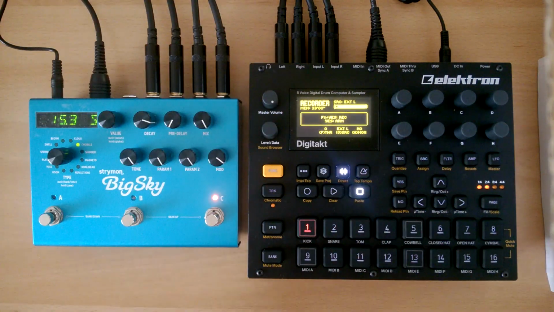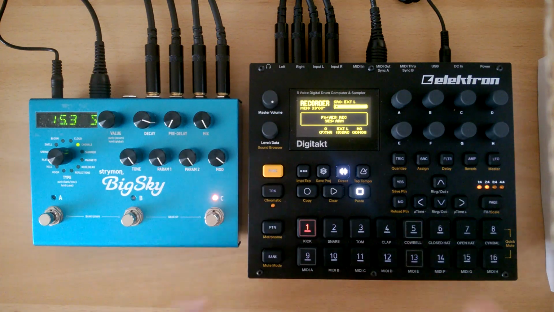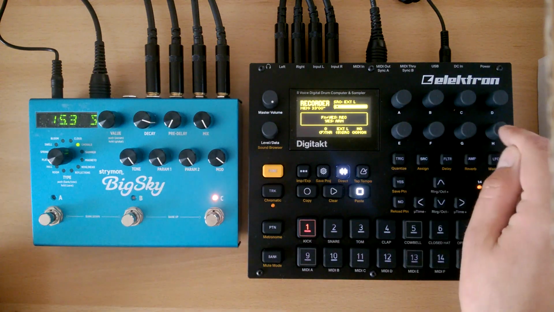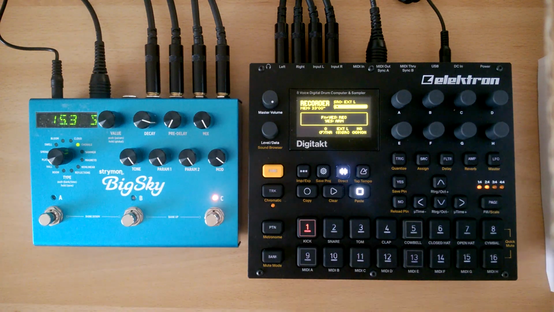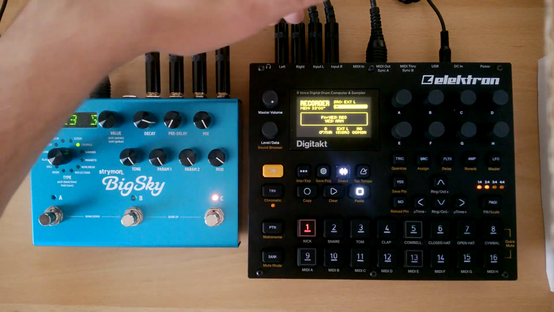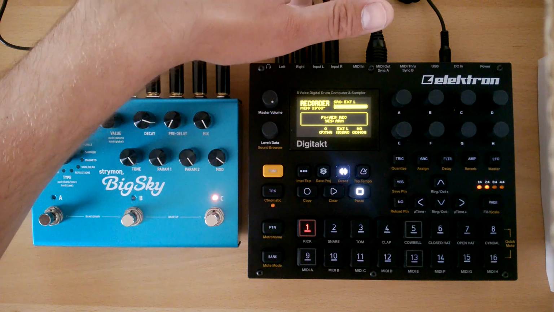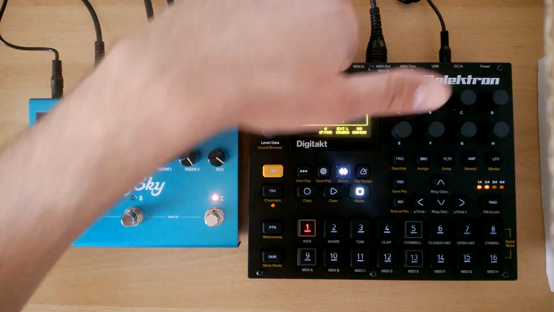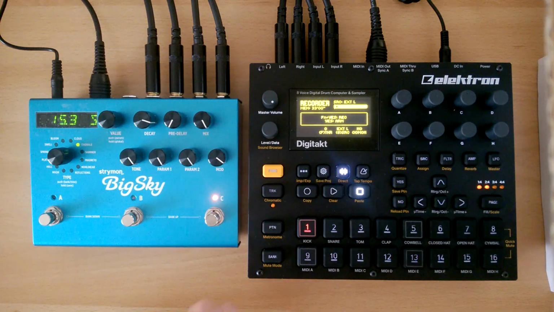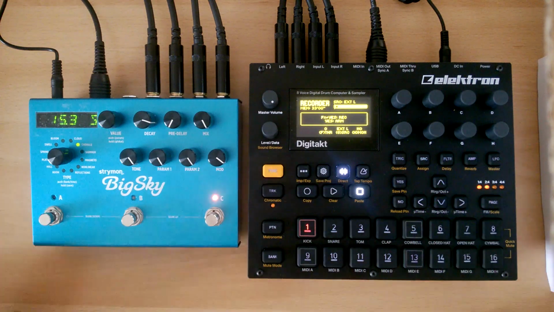Now one thing is very important now. If we want to sample this, it's possible, but we must make sure that the monitor is off. Because when the monitor is on, we are creating an audio feedback, because what we are effectively doing, we send the signal from the Digitakt into the BigSky, and from the BigSky back into the Digitakt. And if we would hear what we are recording now, we would create a feedback loop.